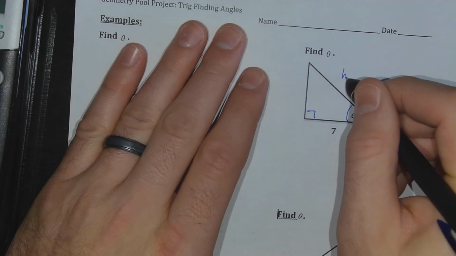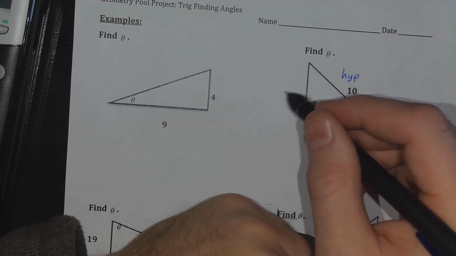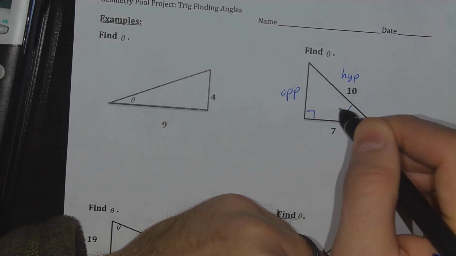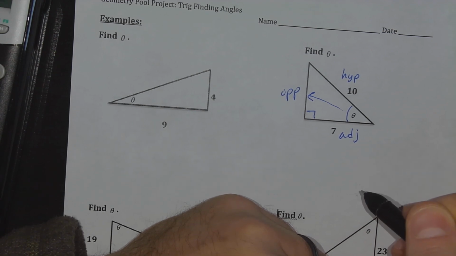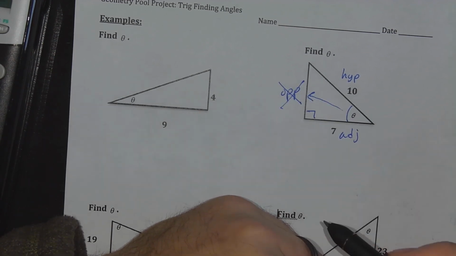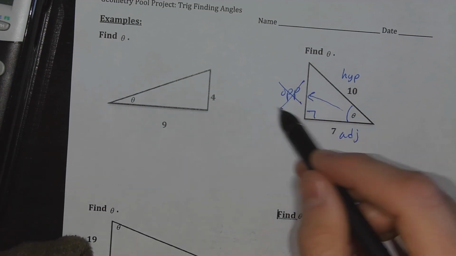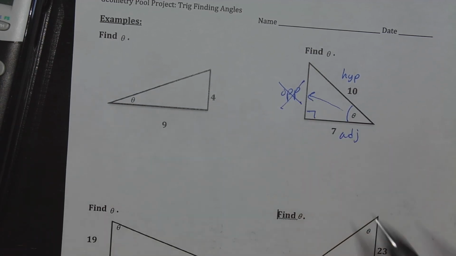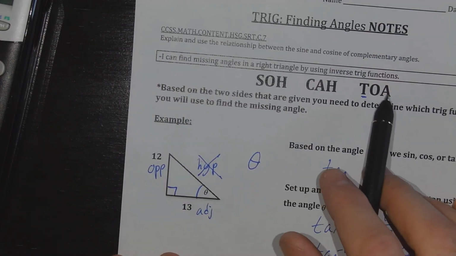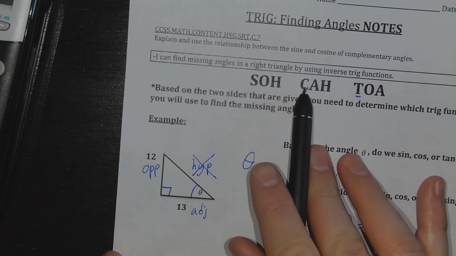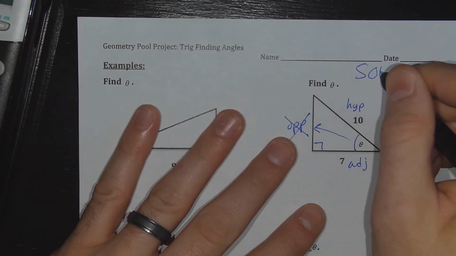Well, off the bat, I know across from the right angle is the hypotenuse, and the opposite side is here from the angle, which means 7 is my adjacent. I'm going to cross off the side I have nothing to do with, or the one that's blank. So I'm not going to use any trig function that has an opposite. So that means for SOHCAHTOA, the only trig function that has no O in it is cosine, CAH there. I'm going to go ahead and write that up here as well, so you have it.